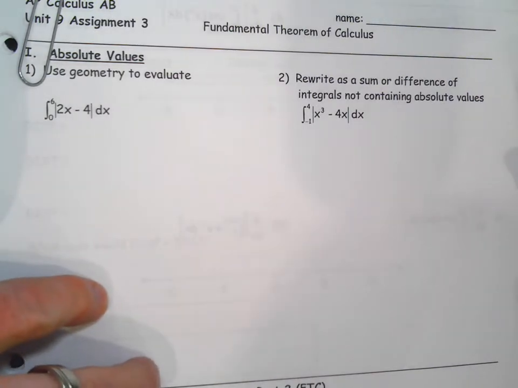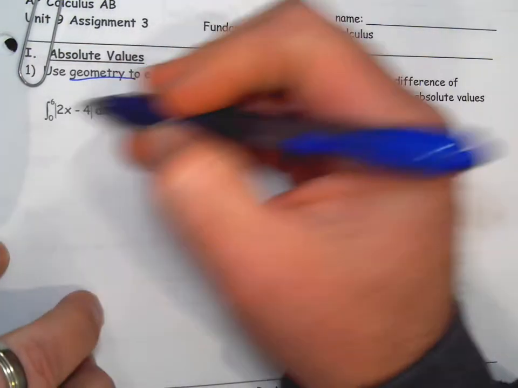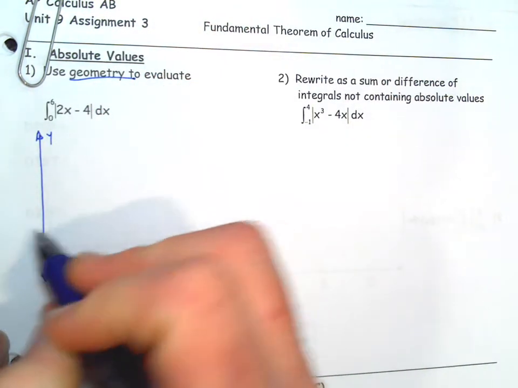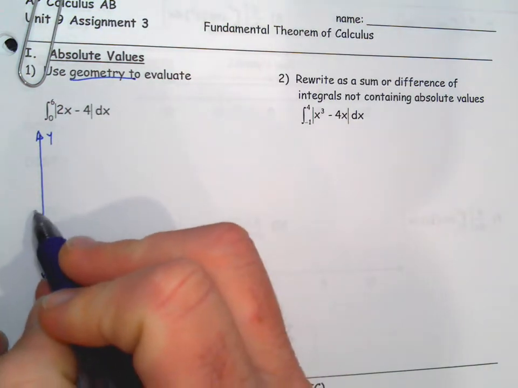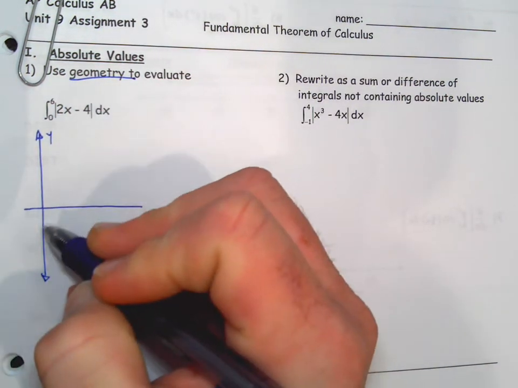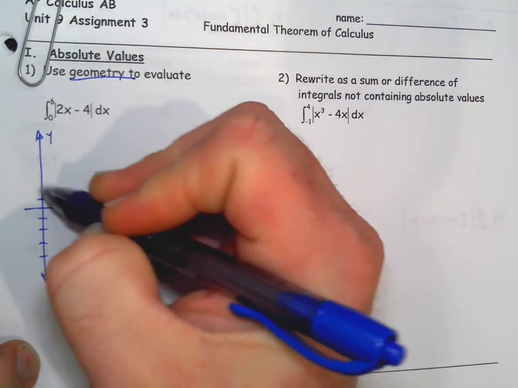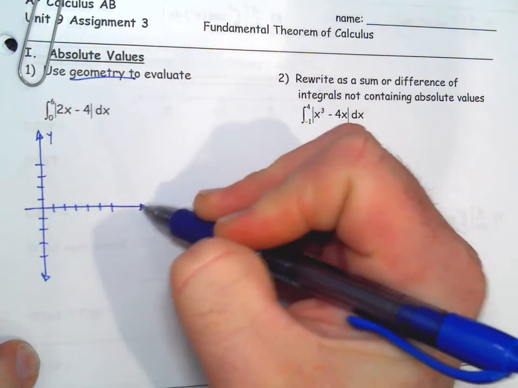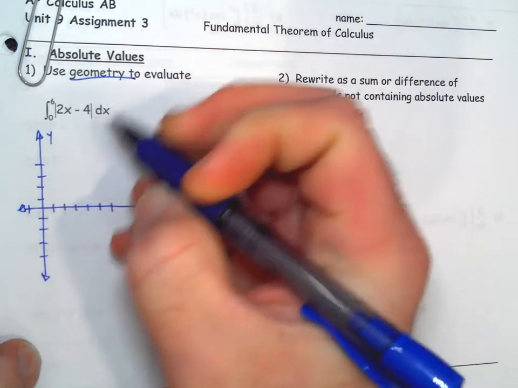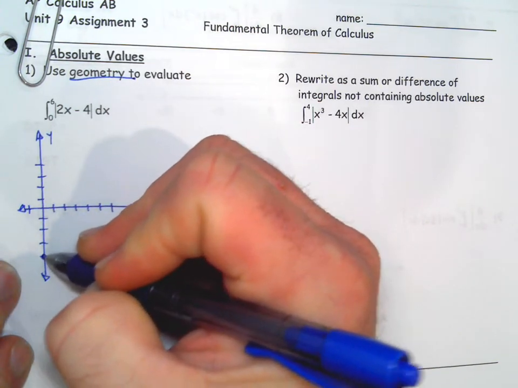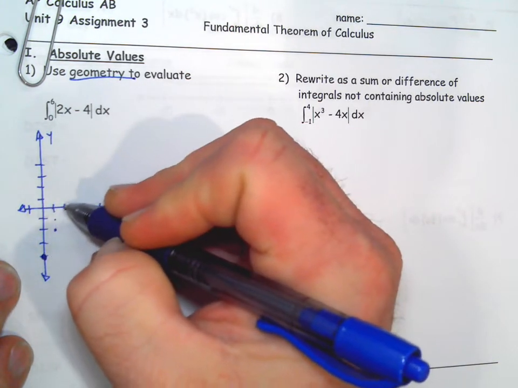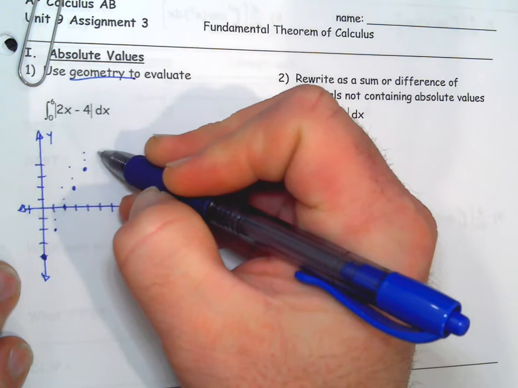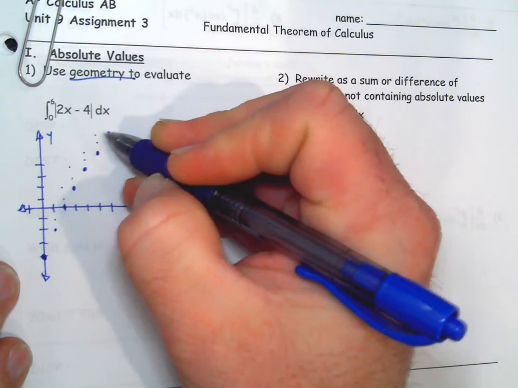Okay, the first two are just kind of review problems. It says to use geometry to do this absolute value. So that means drawing a picture of the graph, going 0 to 6. So 1, 2, 3, 4, 5, 6. I'm just going to graph the line first, starting at -4, up 2 over 1, up 2 over 1, and so on.